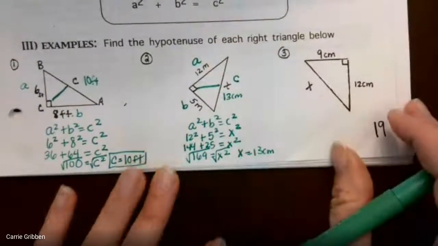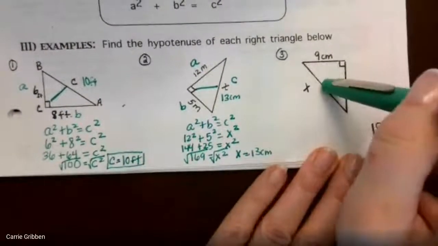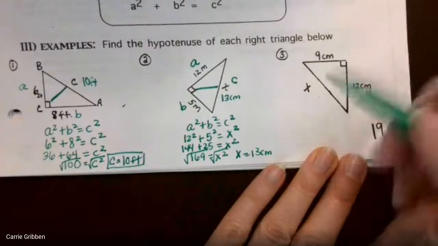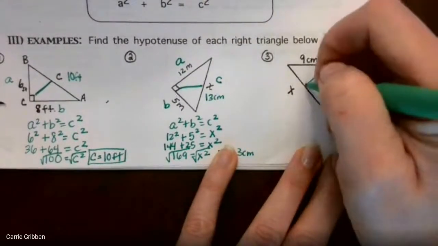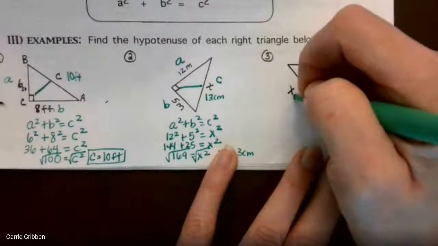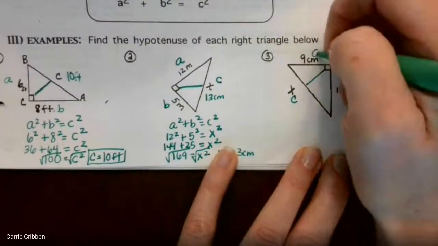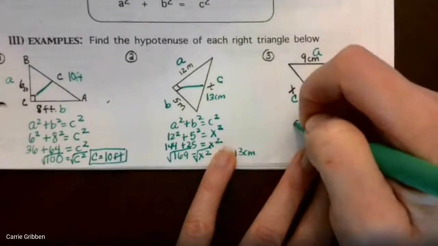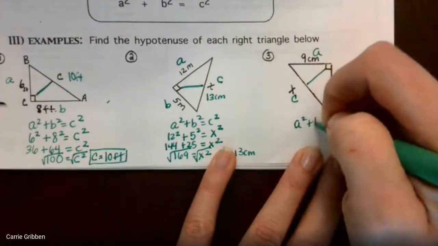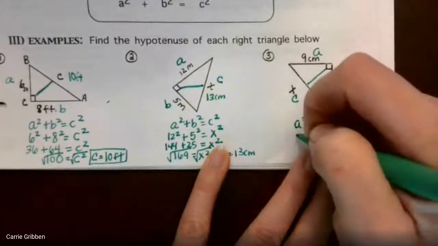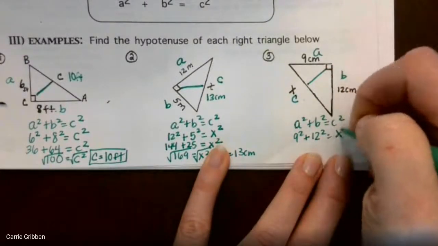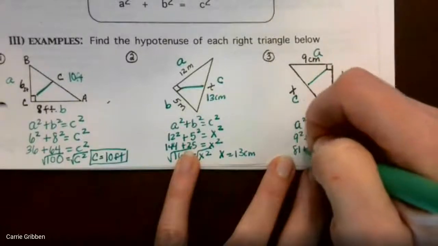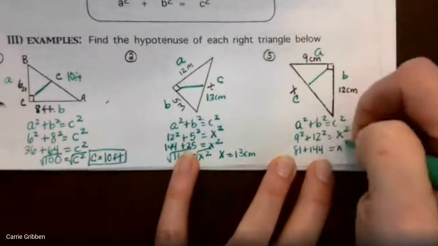If you wanted to try a blank one, pause the video and see if you could do it, you could do this one and then come back to me and I'll show you the answer. Go ahead and pause if you want, and I'll do this while you're trying it too. A squared plus B squared equals C squared. 9 squared plus 12 squared equals X squared. 81 plus 144 equals X squared.